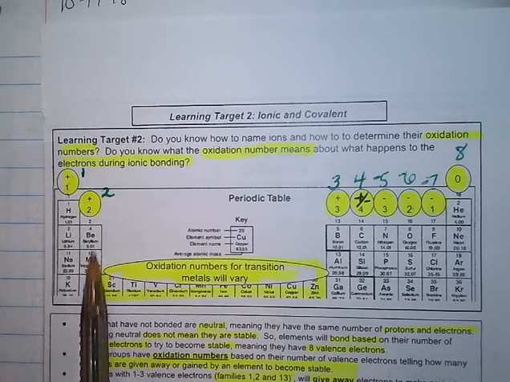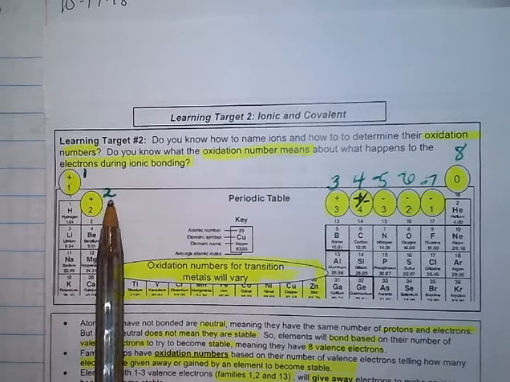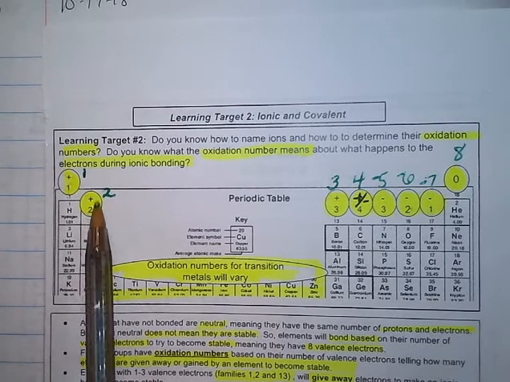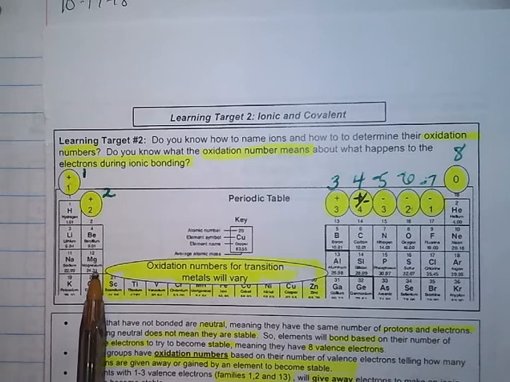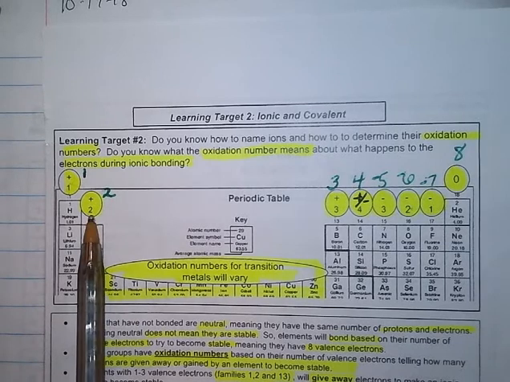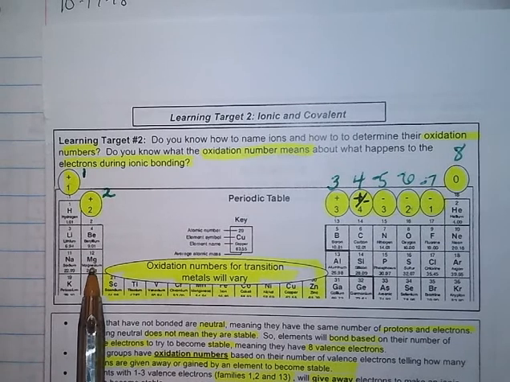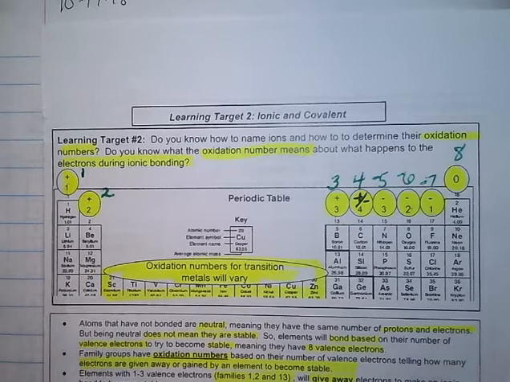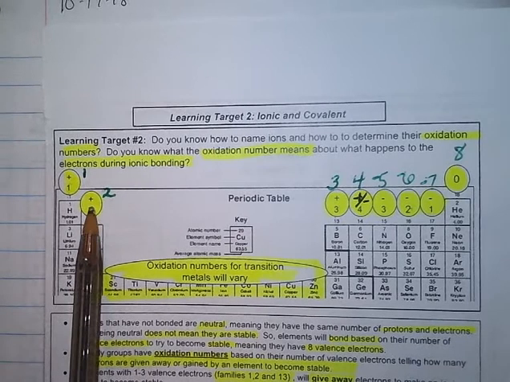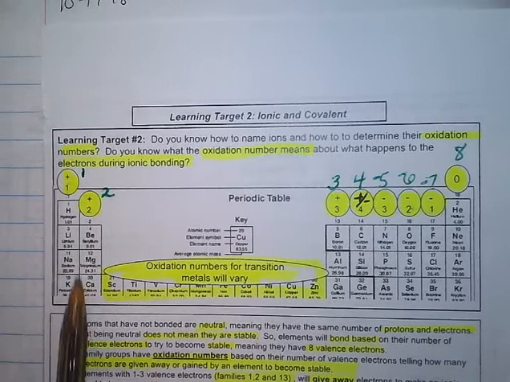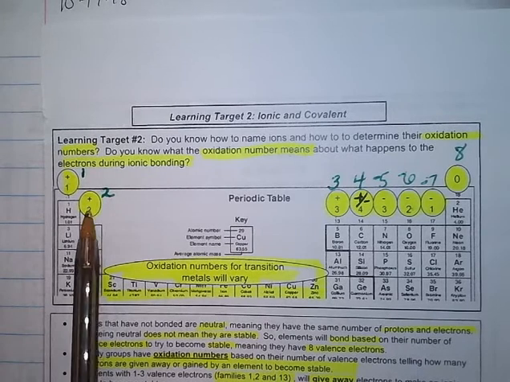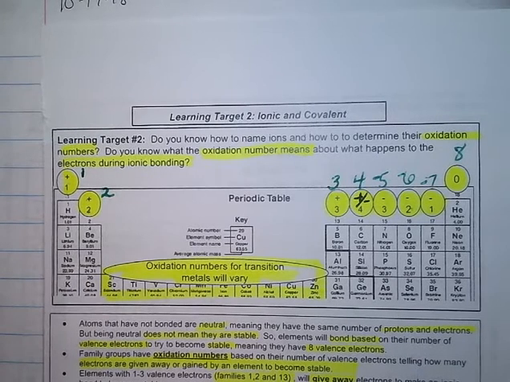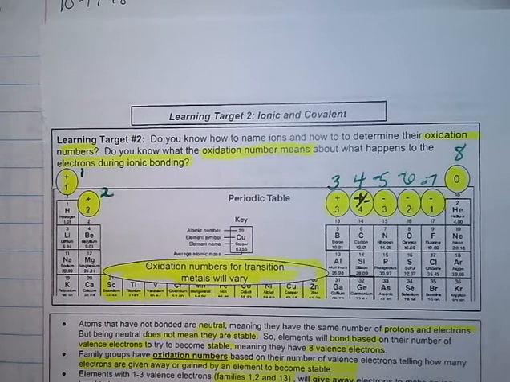Same thing, group 2, they have 2 valence electrons, and they're going to give away 2 electrons, making an ion of positive 2. So once magnesium bonds, it becomes a magnesium with a positive 2 charge. Calcium becomes a calcium with a positive 2 charge. Each thing in this family group is giving away those 2 valence electrons. They're going to give them to a nonmetal, and we're going to see that in a minute.